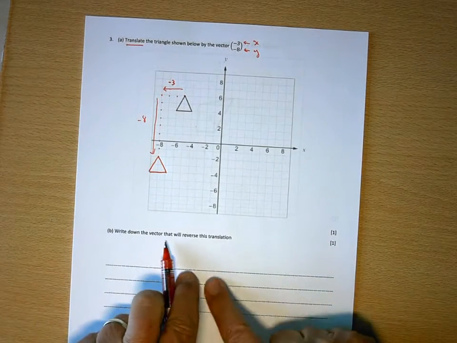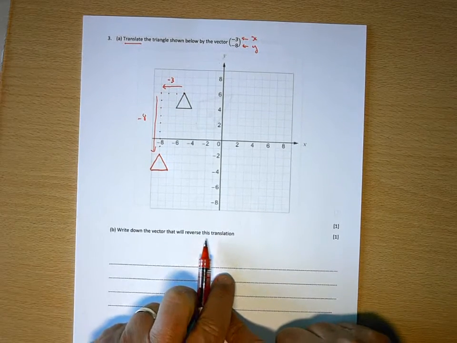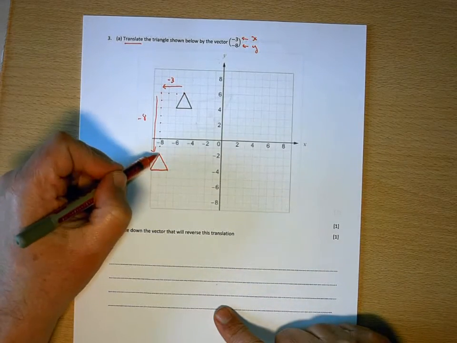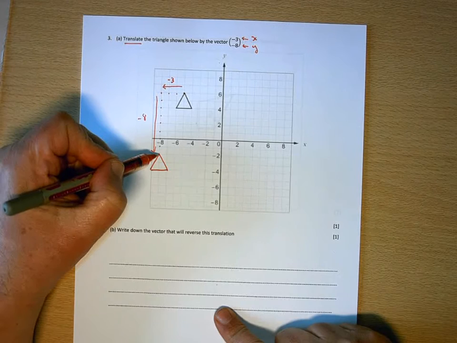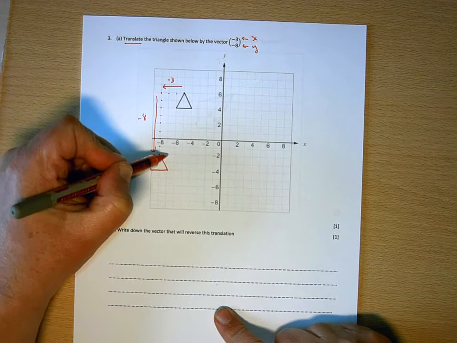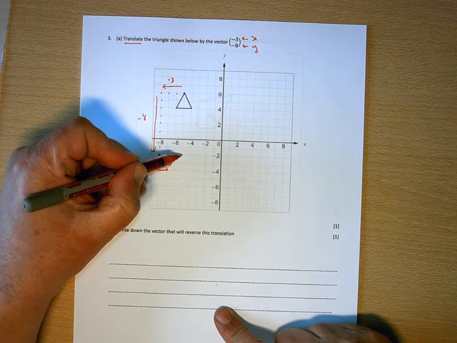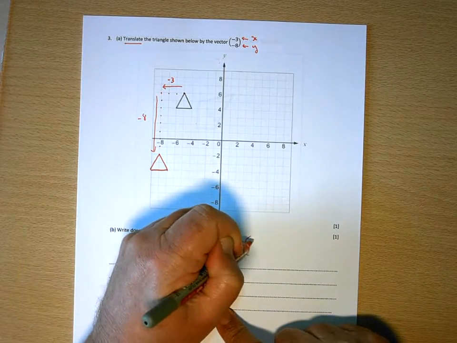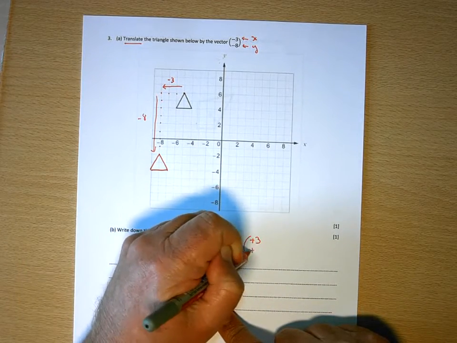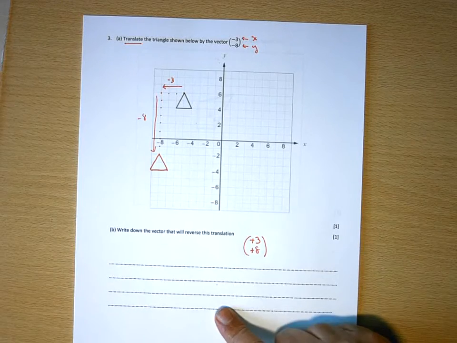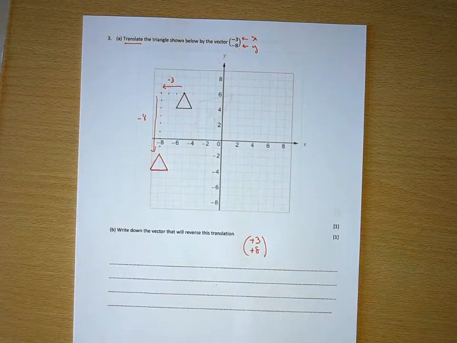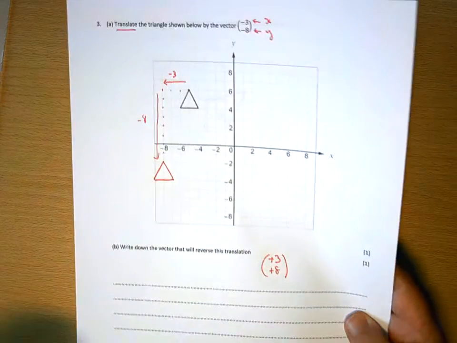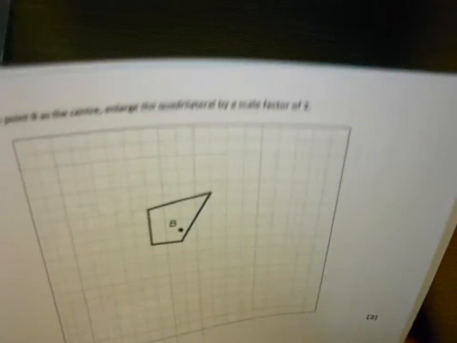And then for part B, write down the vector that will reverse this translation. So what that means is, well, if you started there and you wanted to get back, you'd be moving +3 and +8. So all you're looking for there is +3, +8. You don't even have to put the pluses in. 3, 8 would be good enough for that. So that's a translation.